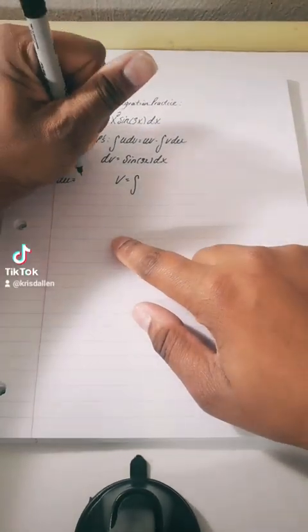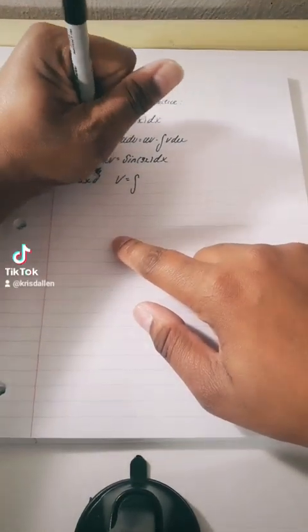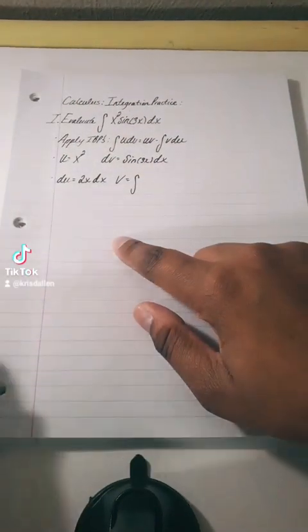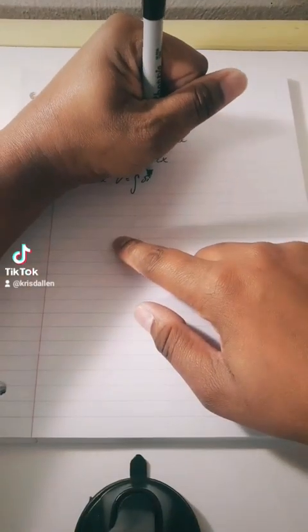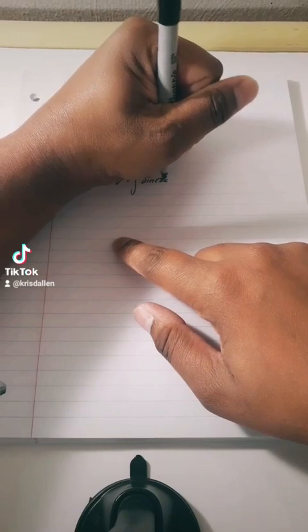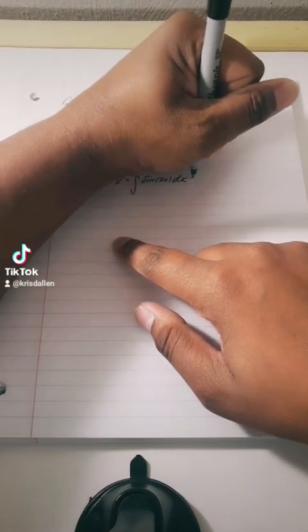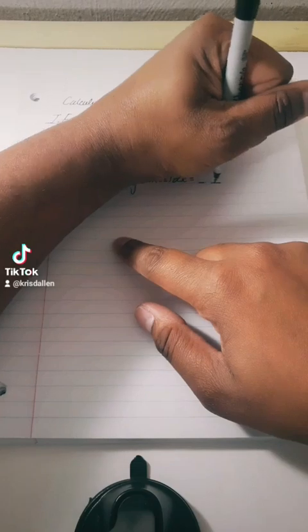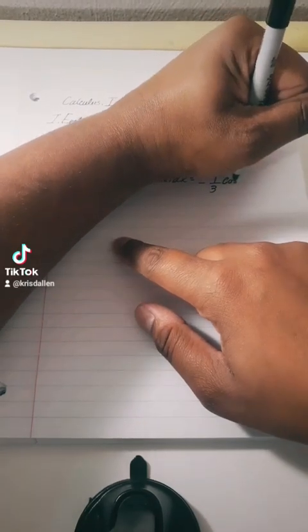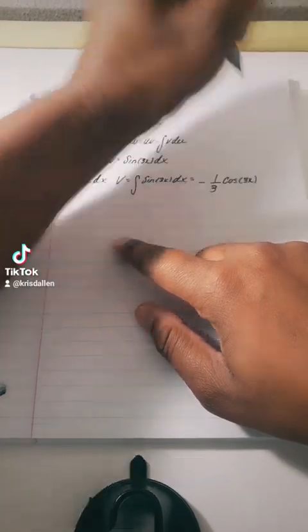So let's go ahead and take the derivative. If we take the derivative, we'll get 2x dx. And then to get v, we integrate dv. So that's the antiderivative of sine of 3x dx, and hopefully you have that one memorized. That's just negative 1/3 cosine of 3x.